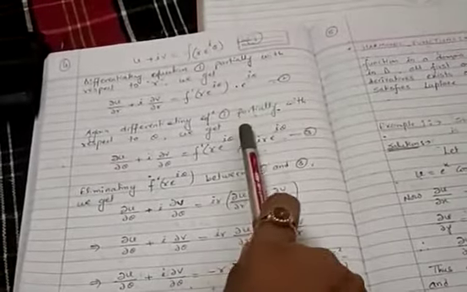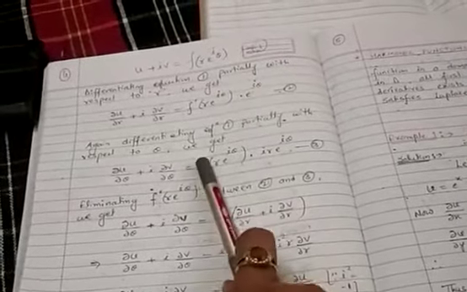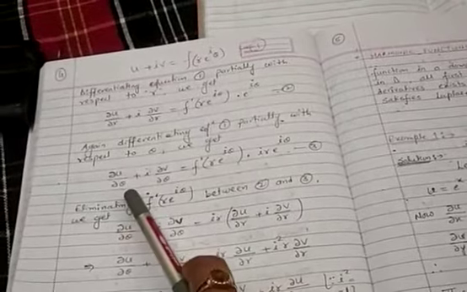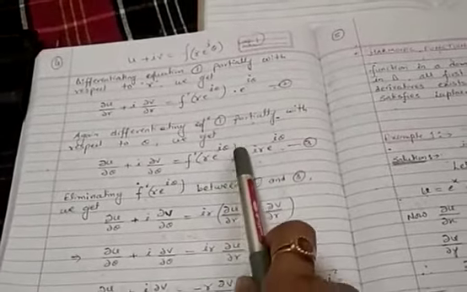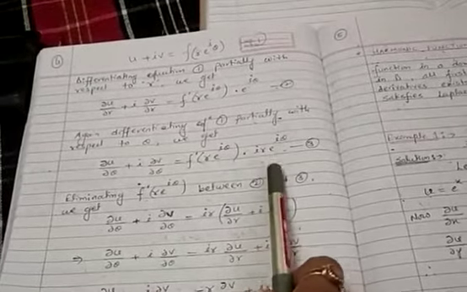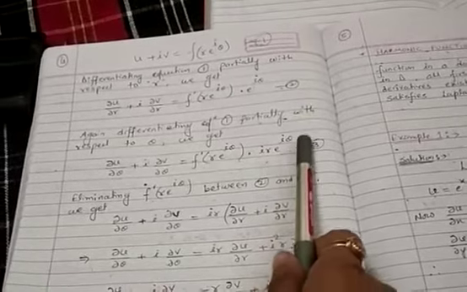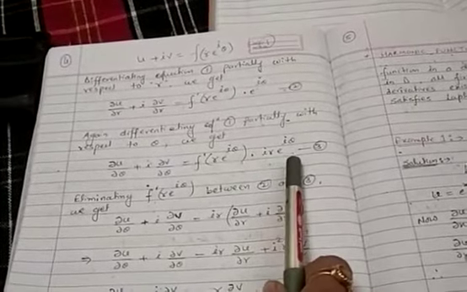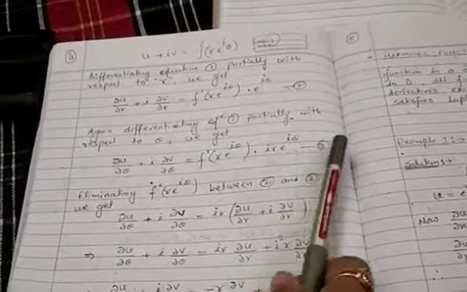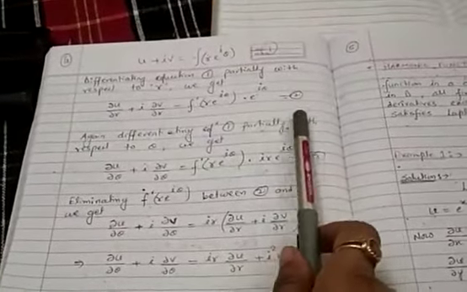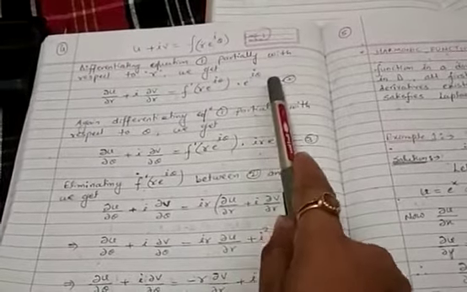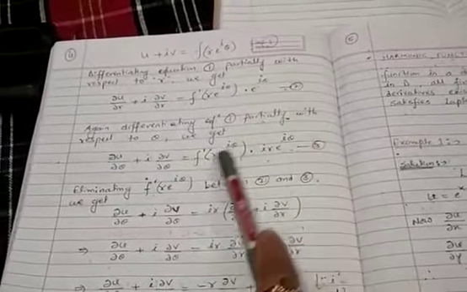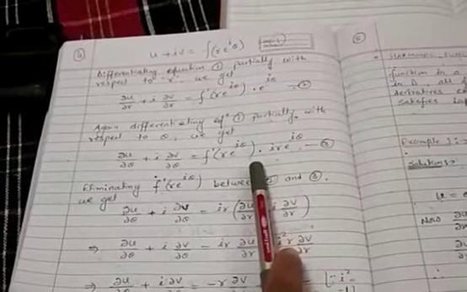Now again we differentiate equation 1 with respect to theta. We get del u upon del theta plus i del v upon del theta is equal to f dash r e to the power i theta into del upon del theta of r e to the power i theta. Now putting the value of f dash r e to the power i theta into e to the power i theta from equation number 2 in equation number 3.